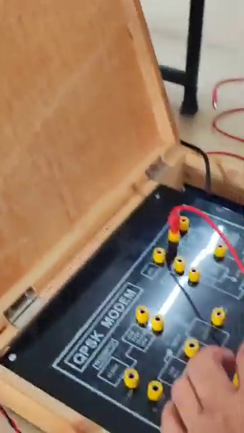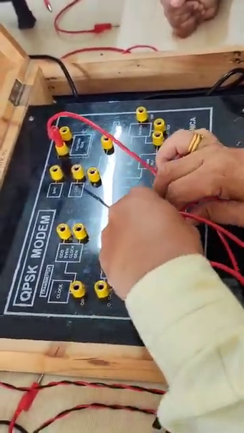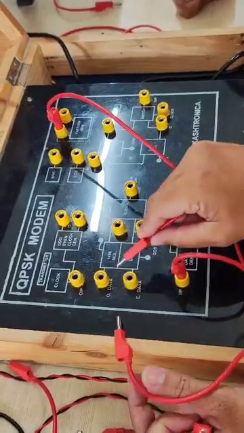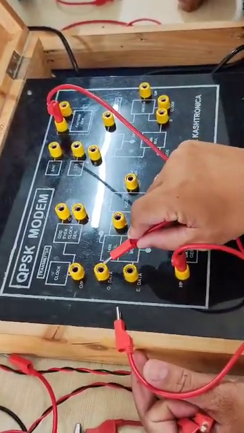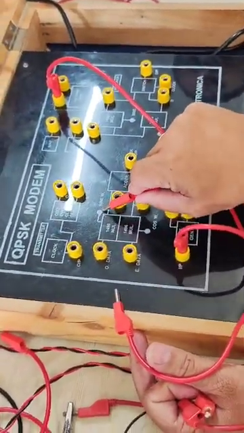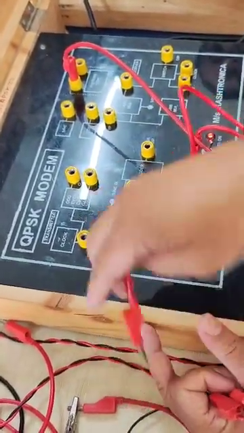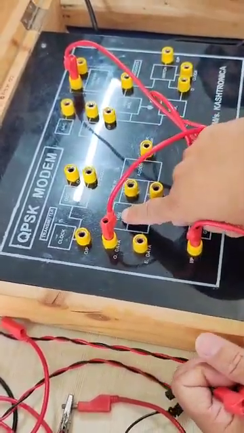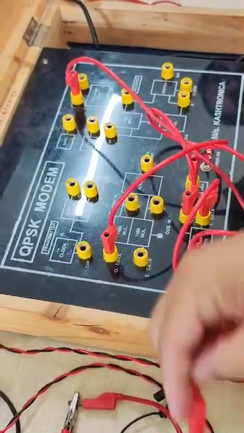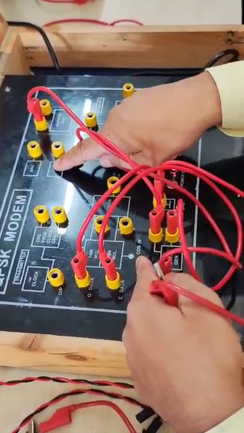So once you get the odd and even data, what we have to do? You have to connect the odd data to the odd multiplier. This is the 1496, a multiplier with sine, odd data and sine. Sine wave is internally connected, so you have to connect the generated odd data here to that multiplier, and the even data you have to multiply with the even data multiplier. Cos is internally connected.